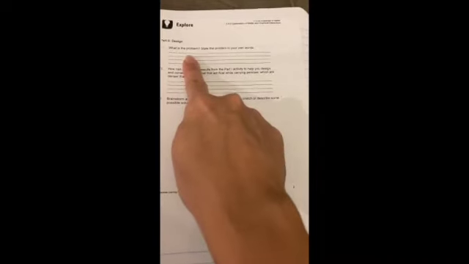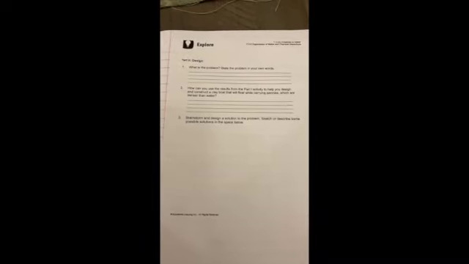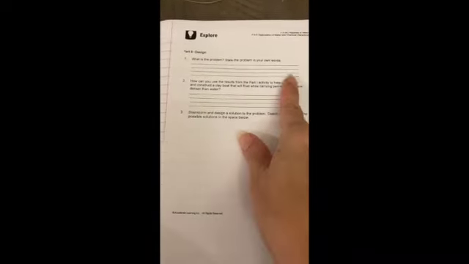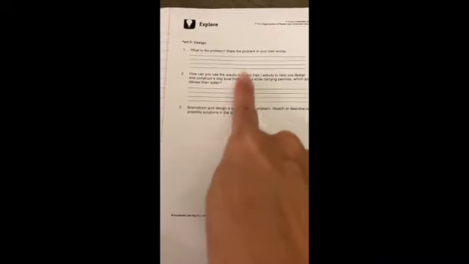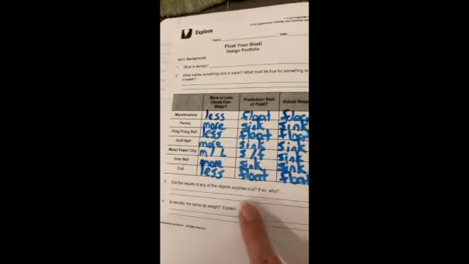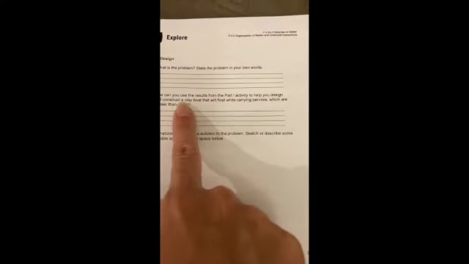You're going to state the problem in your own words. I already told you what the problem was. Design a boat that holds 30 pennies, travels the length of the shoebox, and can stand up in wind and waves. How can you use the results from part 1? That's this part right here. How can we use these results to help you design and construct your boat? Now it says clay, but we're actually using tinfoil.